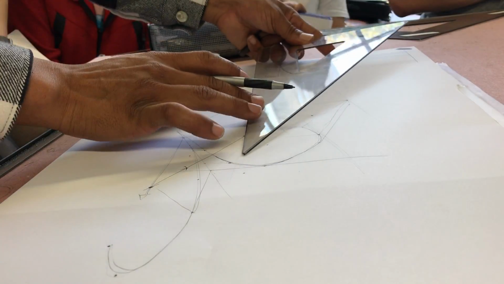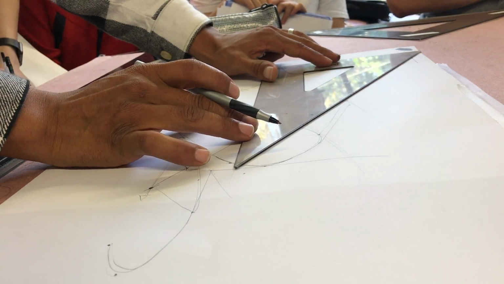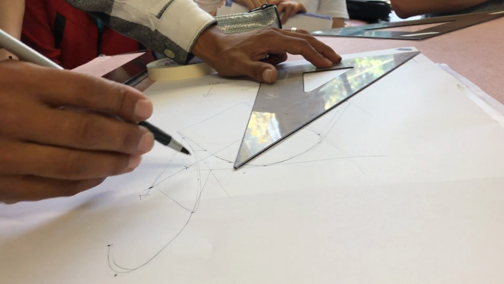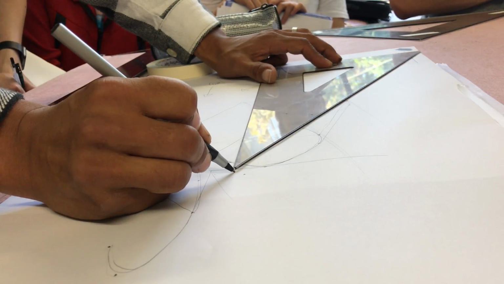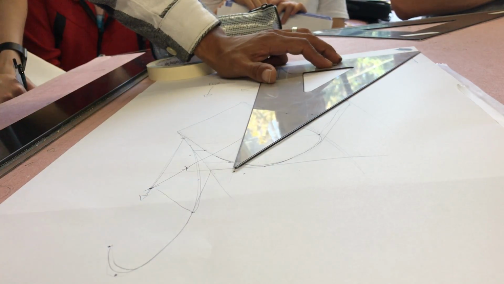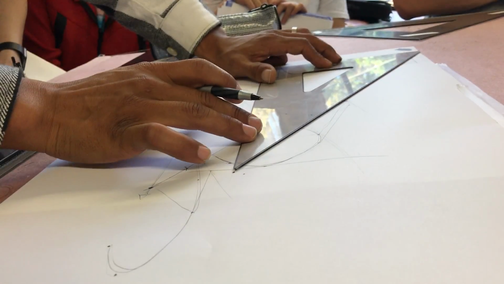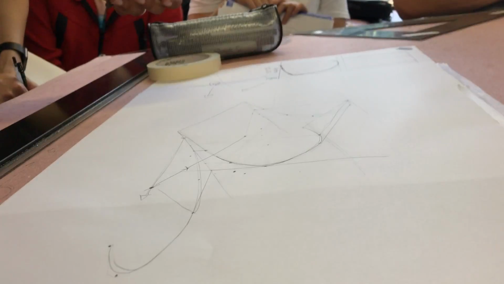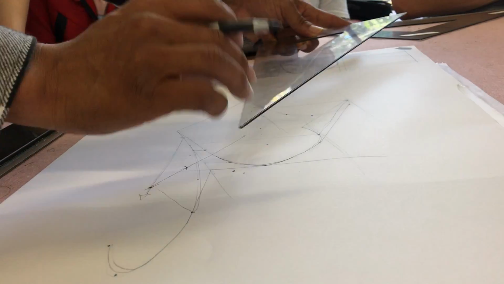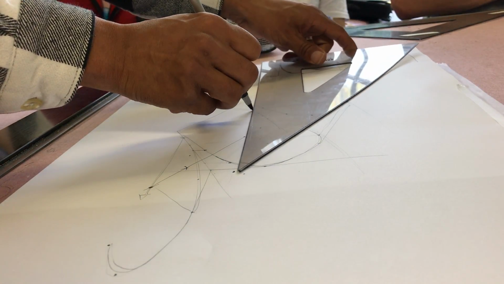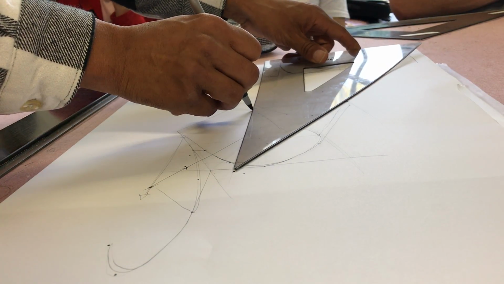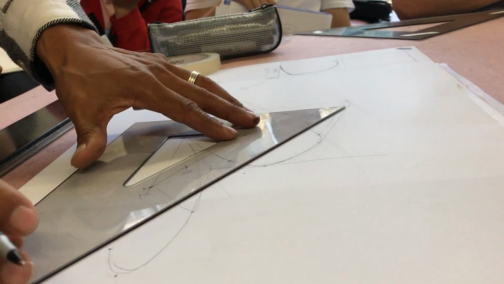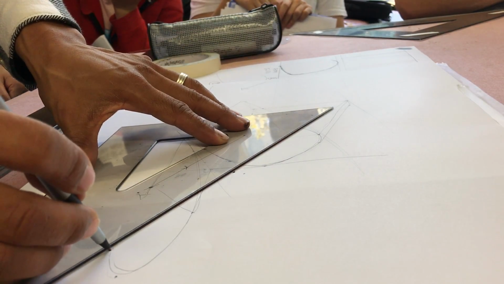Did I make some mistake there too? Screwed up there at the beginning, but that's correct. All right, double check that. Yep, okay, so this is where the line should connect.